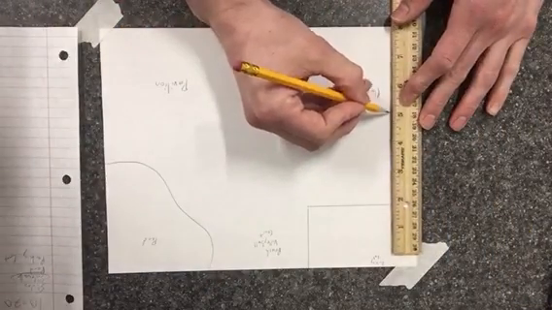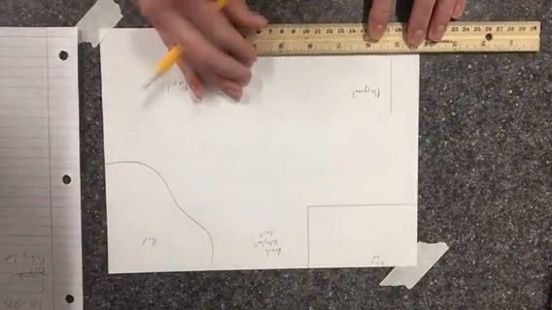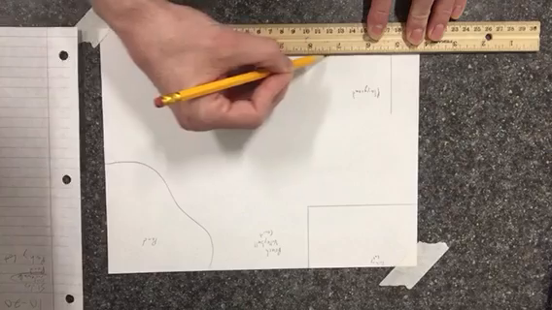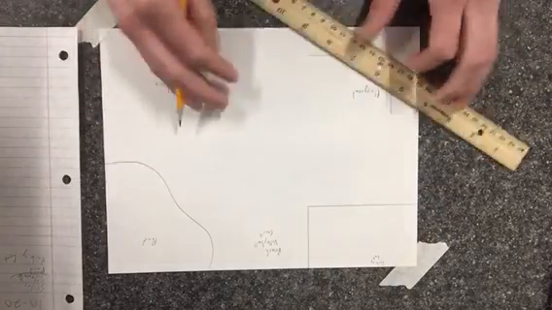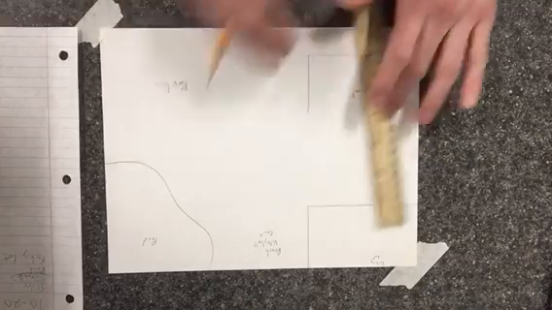Before you label, you might want to nicely draw this out. I probably want a playground, but it shouldn't be quite as big as my parking lot, because the parking lot's normally bigger than a playground, but not always, depending on how you do it. Maybe I'll make my playground about equal. So again, using my straight edge to draw my playground.